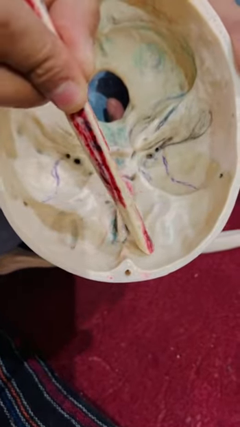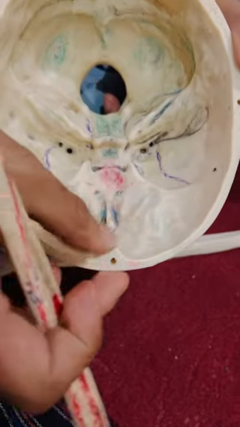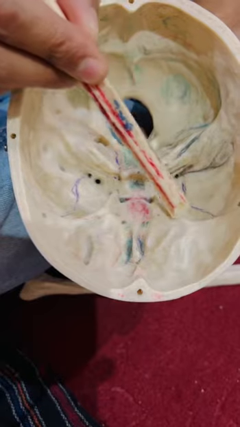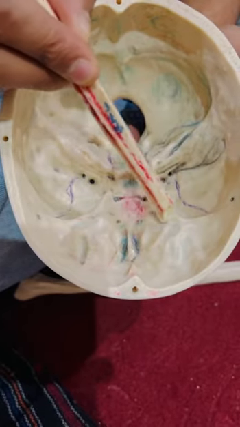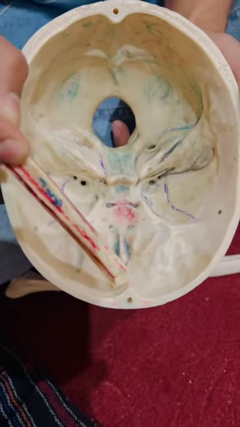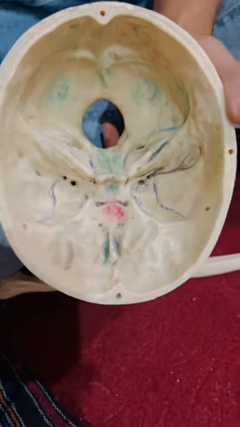The anterior cranial fossa is made up of three bones. The first one is called the frontal bone. And there is the orbital plate of the frontal bone, and this is the frontal crest of the frontal bone.